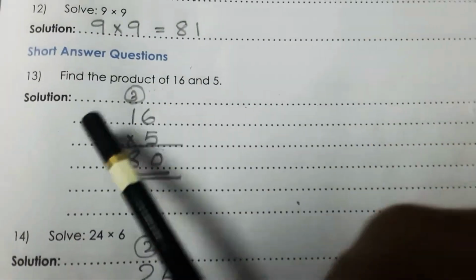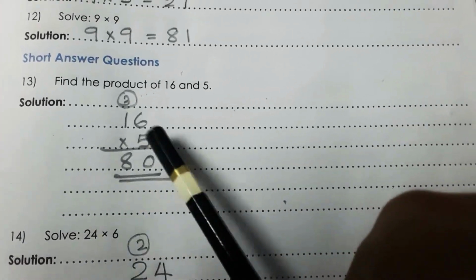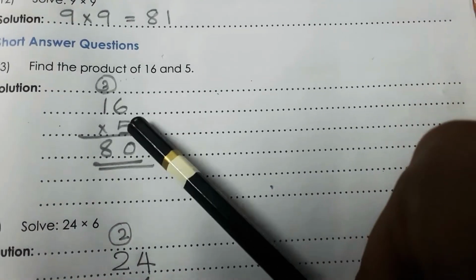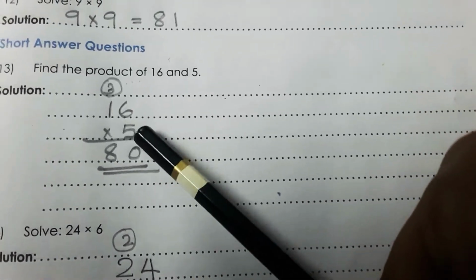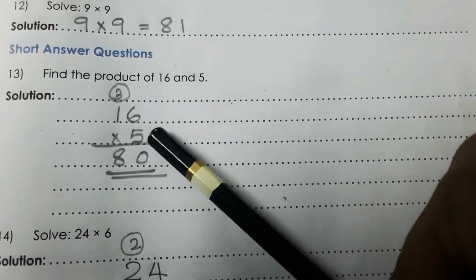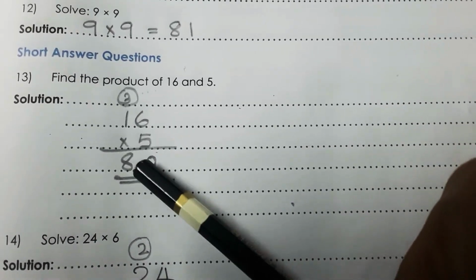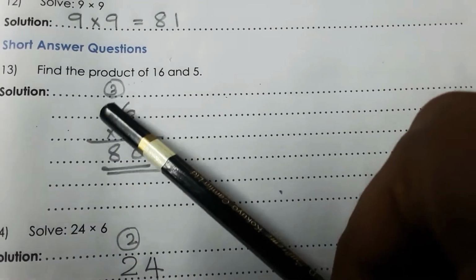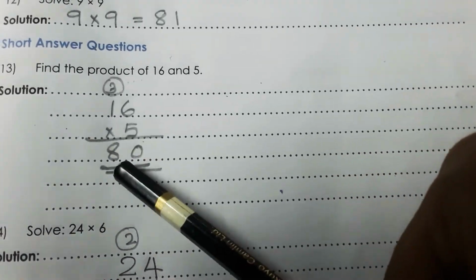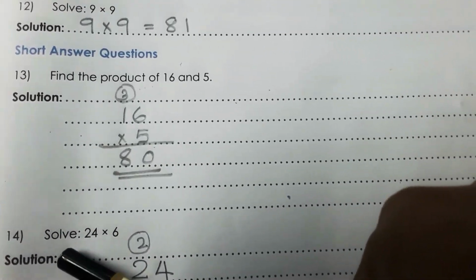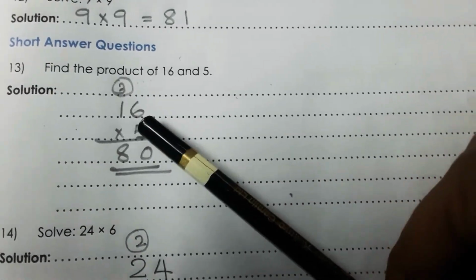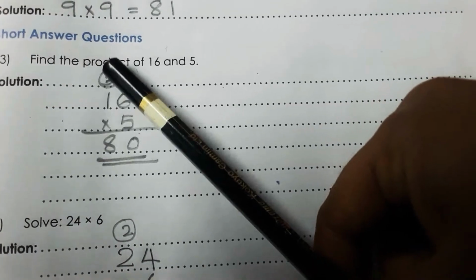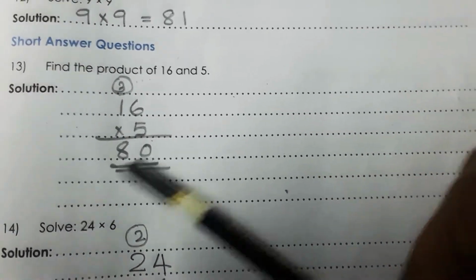Now the next question. Find the product of 16 and 5. Look, children, 16 and 5. First you write 16. Then just down the ones place digit you can write 5. Then multiply. Okay. 5 with 6 first. 5 6s are 30. So from 30 you can write 0 in ones place, 3 in tens place. Then 5 into 1. 5 ones are 5. 5 plus 3, 8. So 80 is the answer. Clear, children? Don't forget, always you have to add the carryover number.